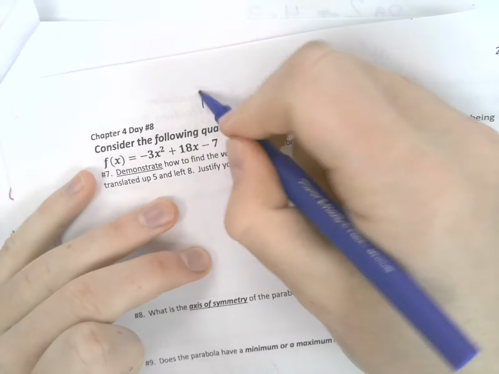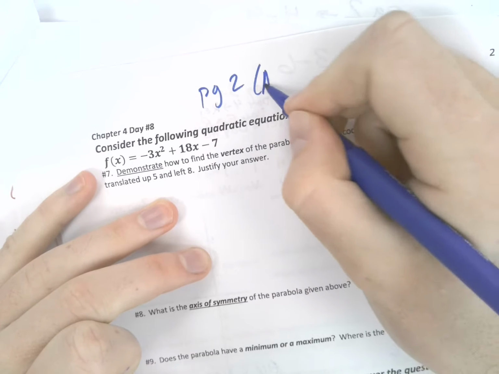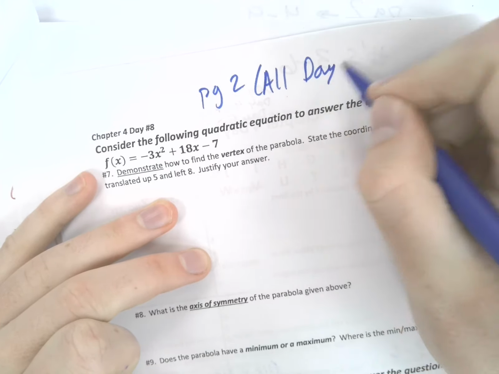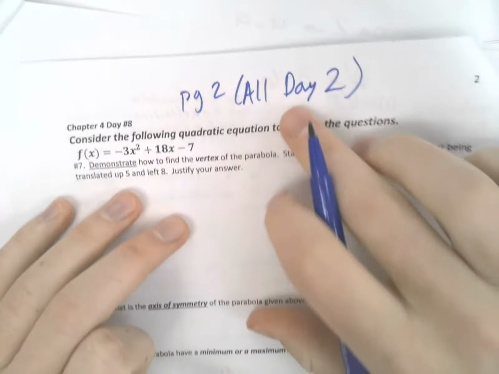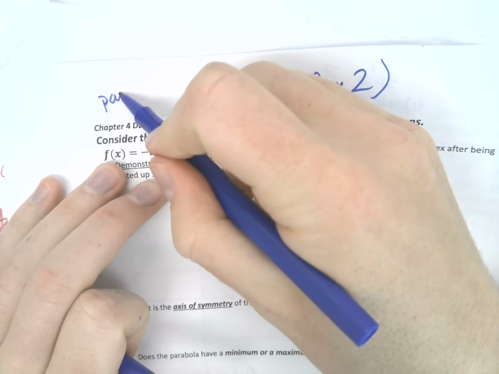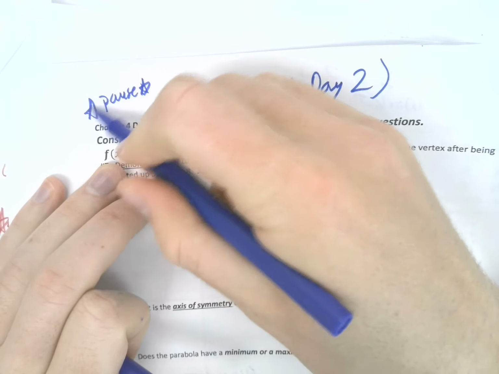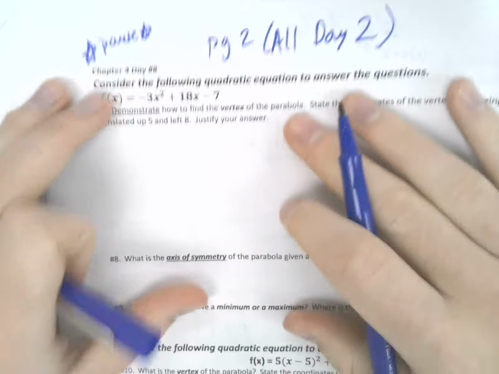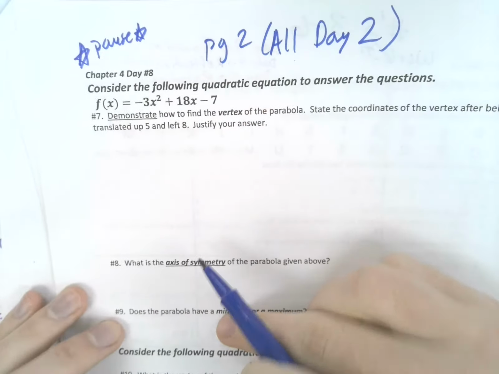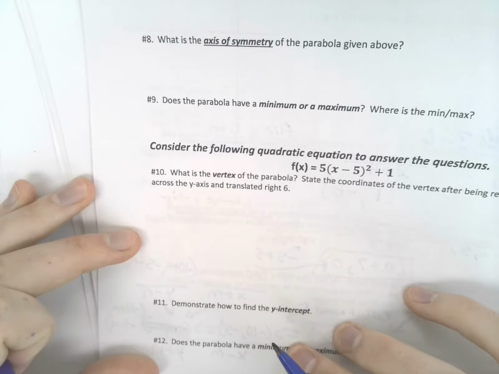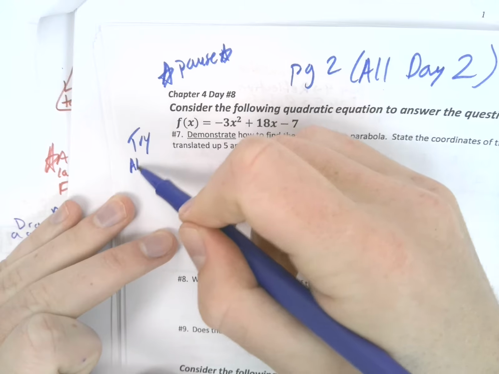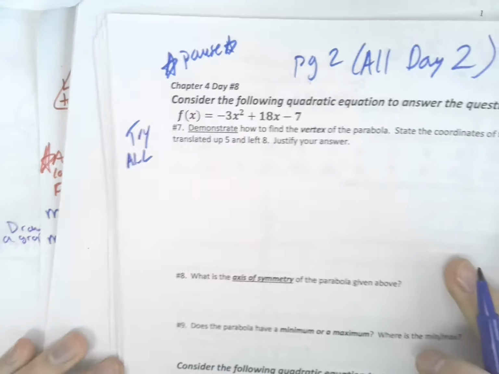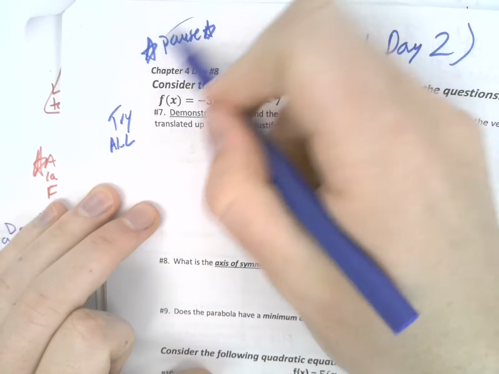Now, page 2. This is all day 2. So if you want to know where all this comes from, it's all from day 2. So actually, I'm going to pause the video. I'm going to let you guys see if you can work through 7, 8, 9, 10, 11, and 12. These 3 and these 3. I'm going to let you try them all. So you can pause the video.